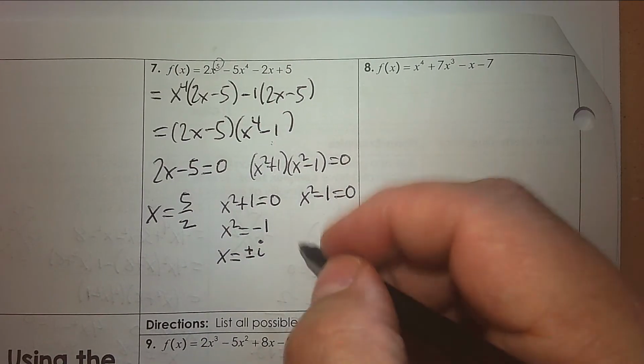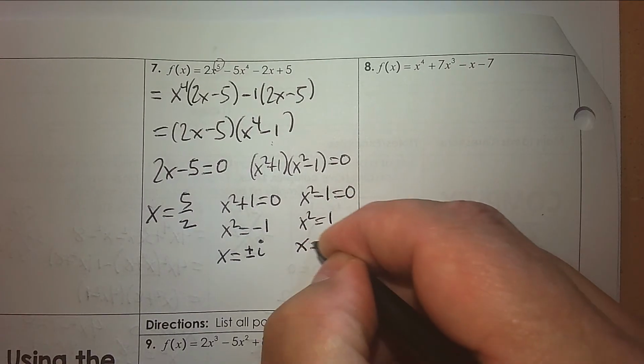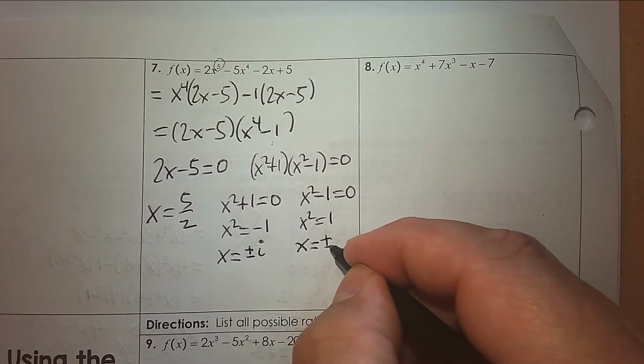How about on the other side? What would you do? Is this one going to be imaginary? No. So it's just positive and negative what?